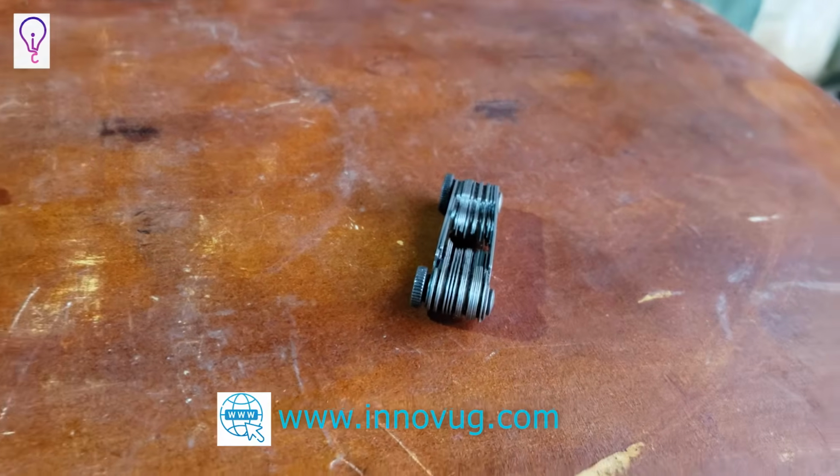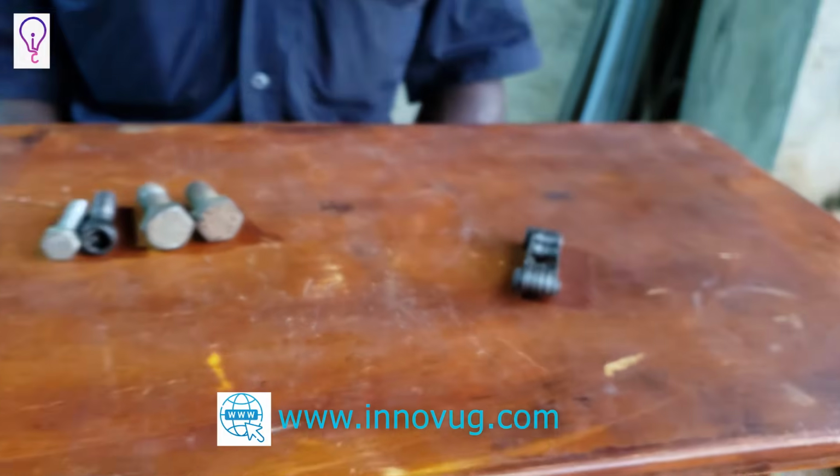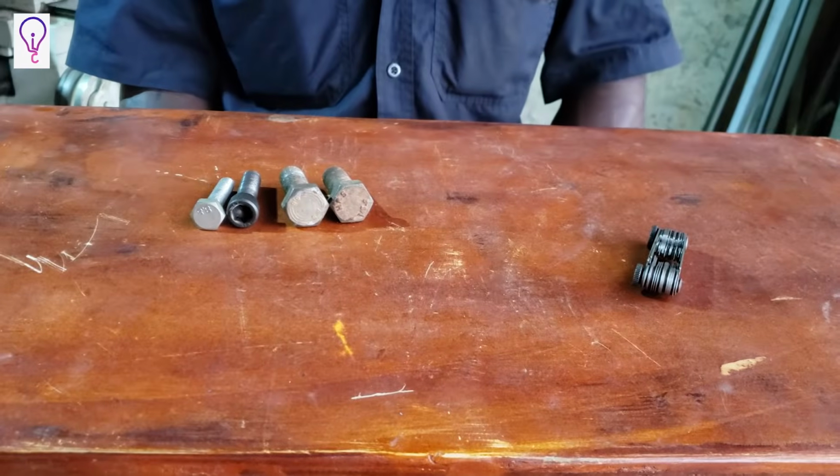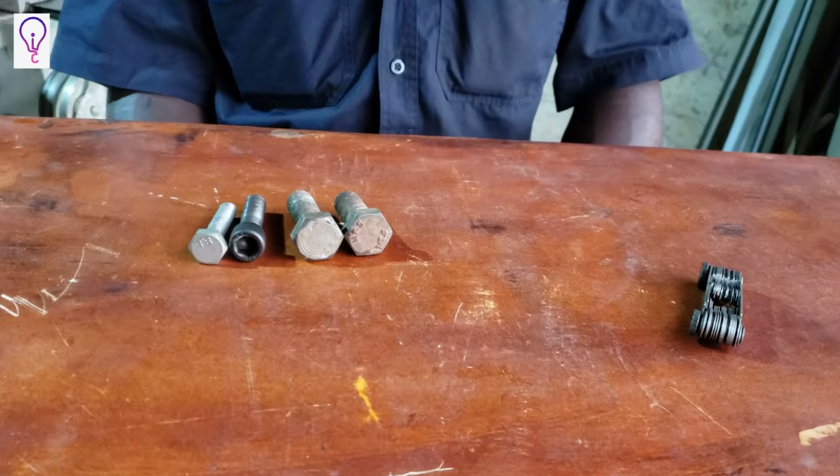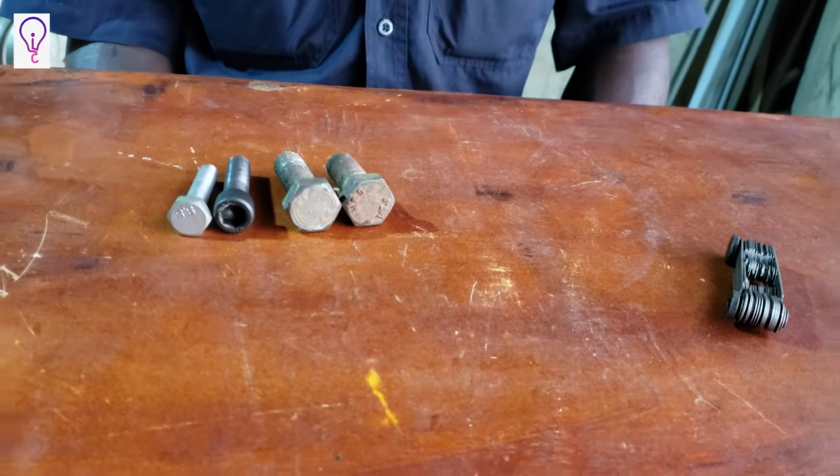To briefly talk about threads, we have two common types of threads that I would like to explain to you, and they are the ones we normally use in our daily work. We have the imperial threads, and we have the metric threads. The metric ones are in millimeters, and the imperial ones are in inches.